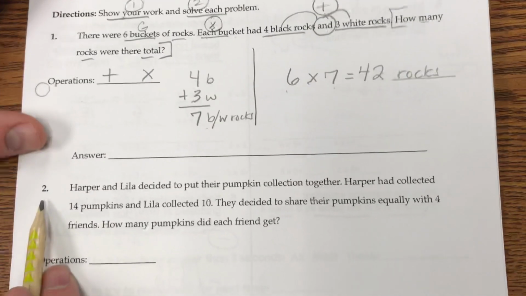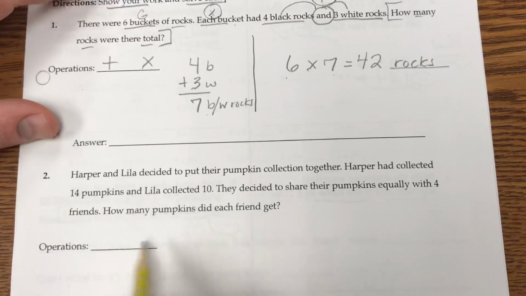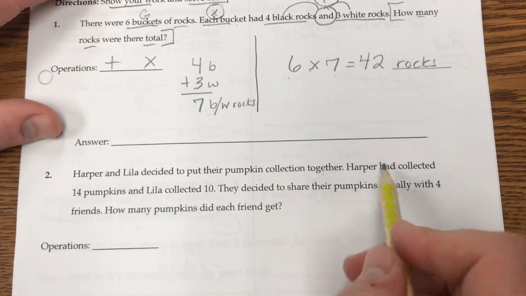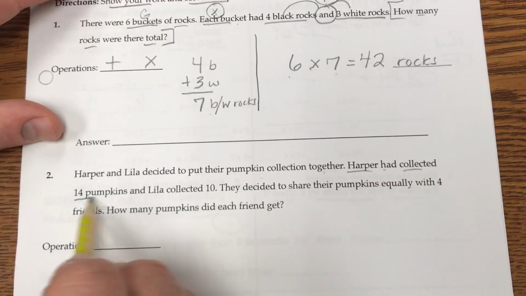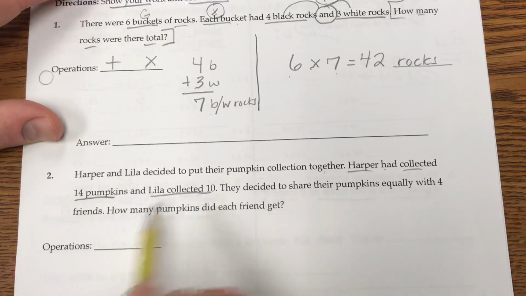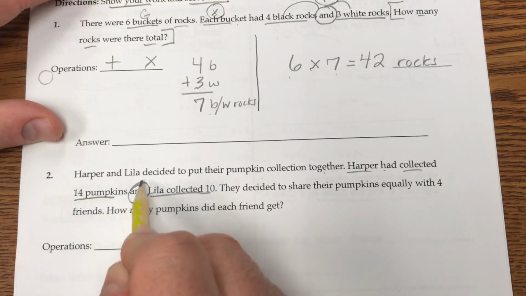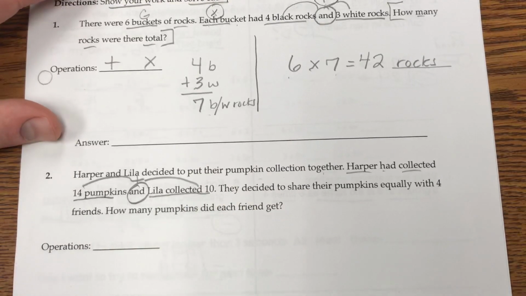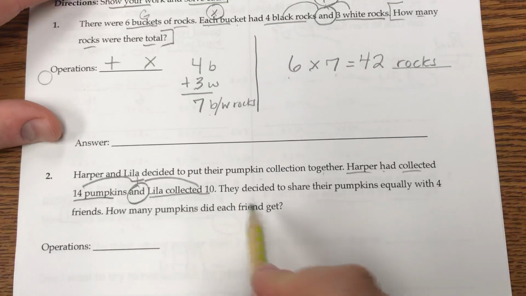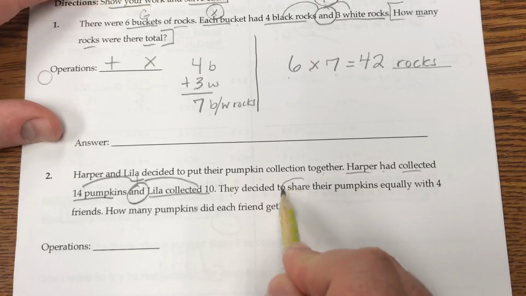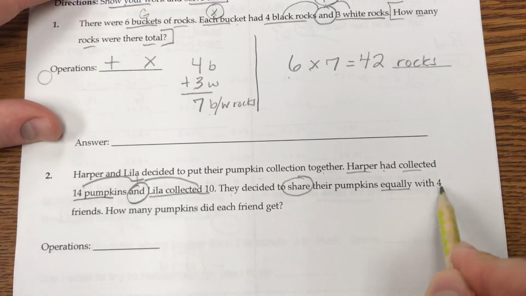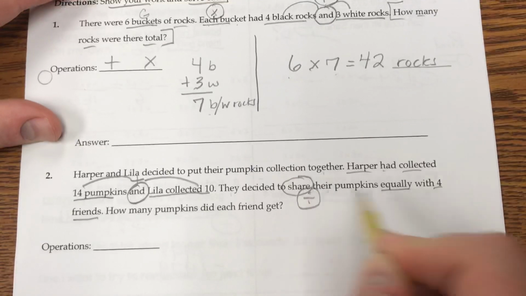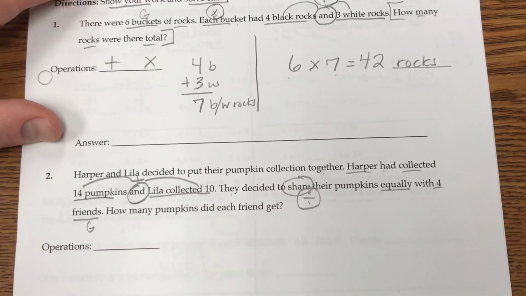All right, on to number 2. Harper and Lila decide to put their pumpkin collection together. Oh, good job to you. Harper collected 14 pumpkins and Lila collected 10. I see the word and again. I'm going to leash those 2 numbers because it seems like we need to join them, because then they decide to share equally with 4 friends. And I know share means division, and friends are probably groups here.